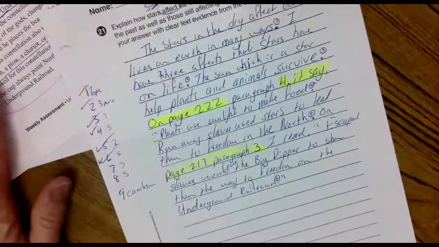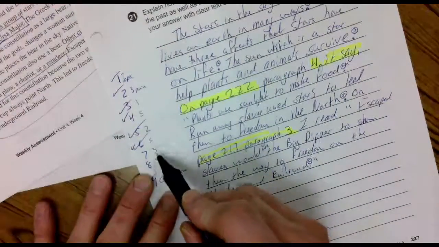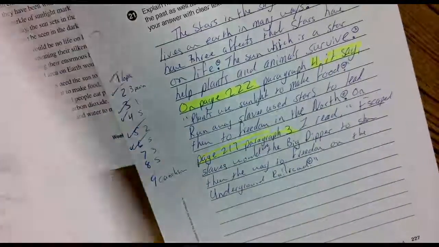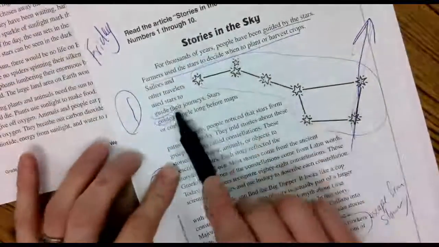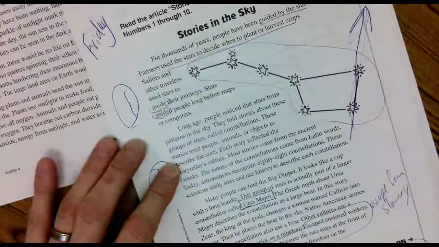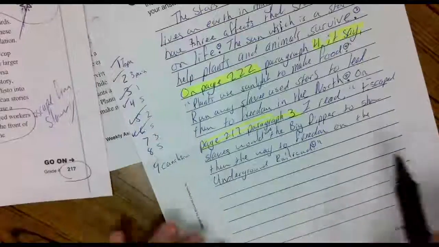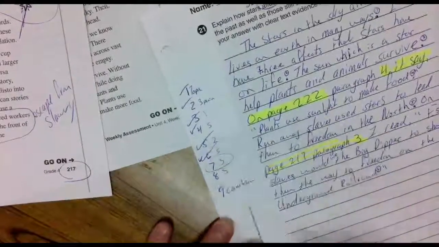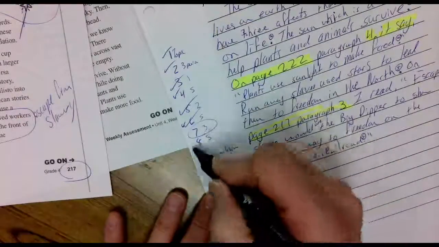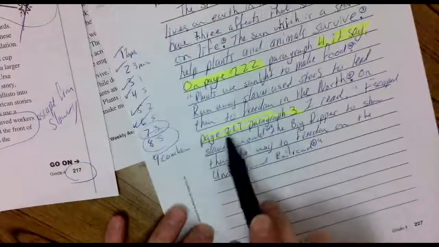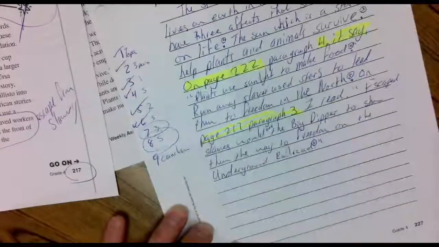Now I did 2. You got to come up with one more reason that stars affect us on Earth. Maybe you want to pick the farmers, knowing when to plant crops. Maybe you want to pick the travelers on the journey that would use them. Maybe you want to pick the people that sail on ships. Your choice. Come up with your own sentence for number 7, and then a copied sentence or paraphrase sentence from the story, including where you found it, and then a conclusion.